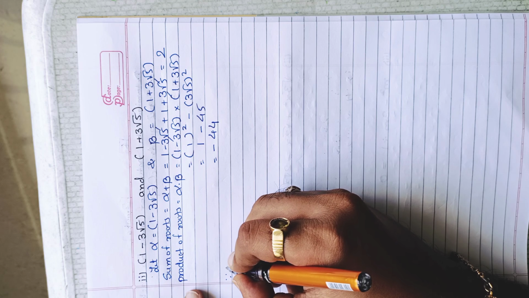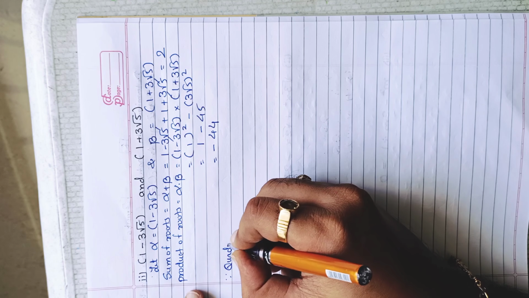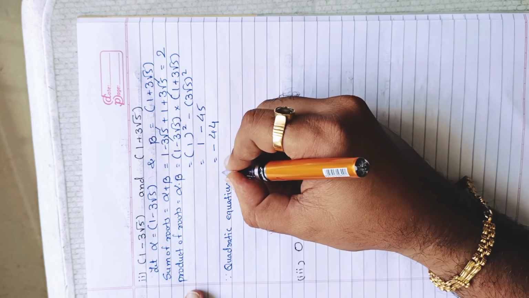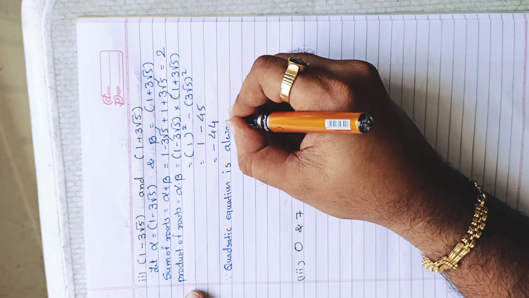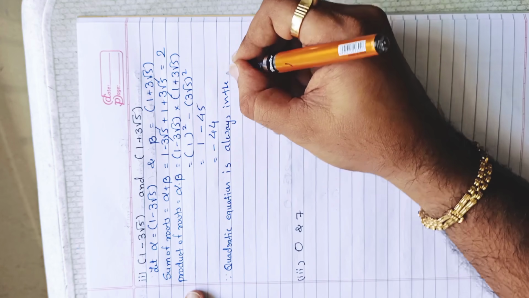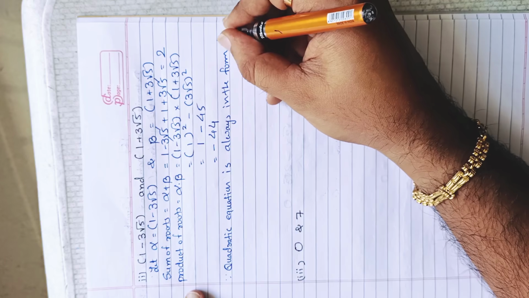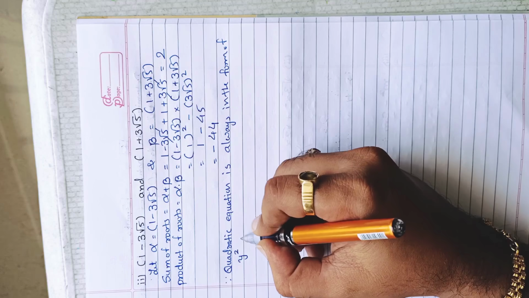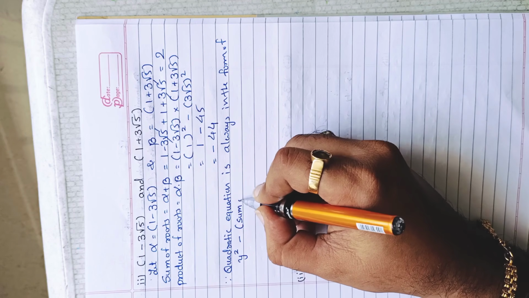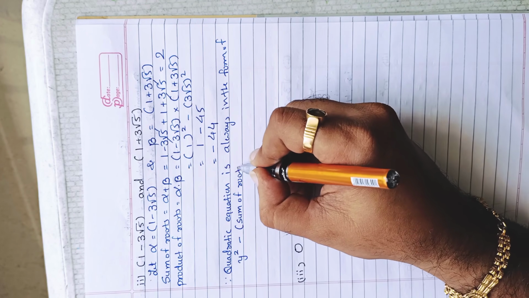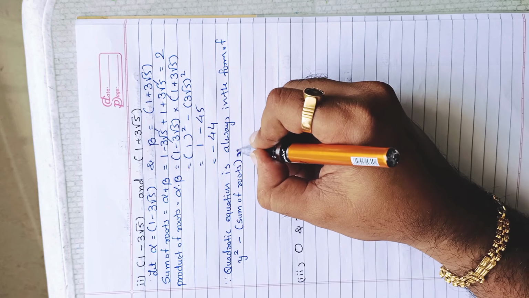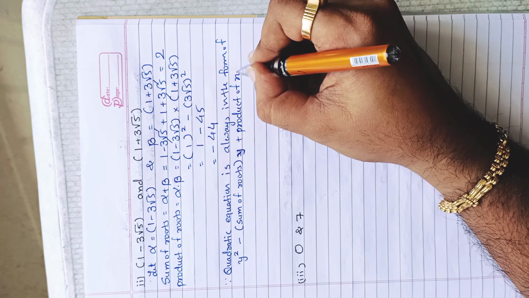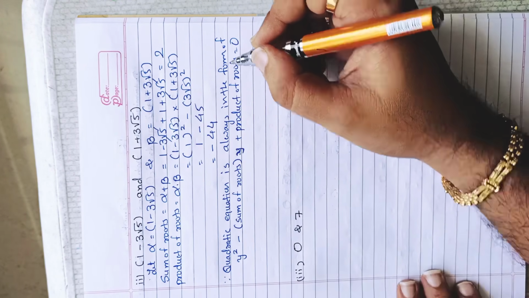Since the quadratic equation is always in the form of, this time I'll take y as a variable, so y square minus sum of roots y plus product of roots equal to 0.